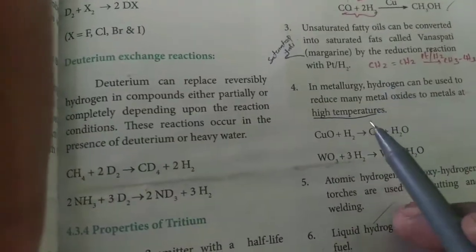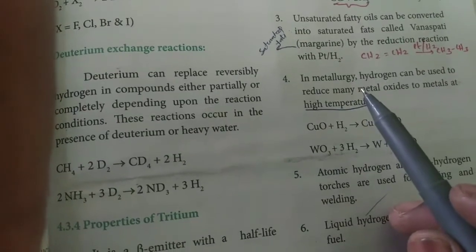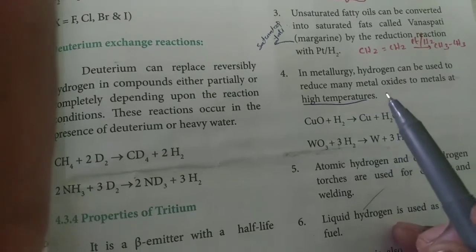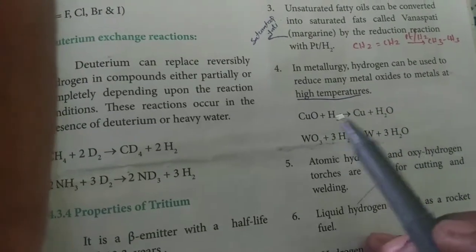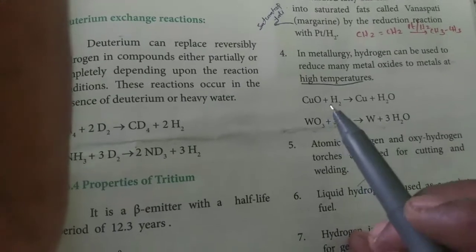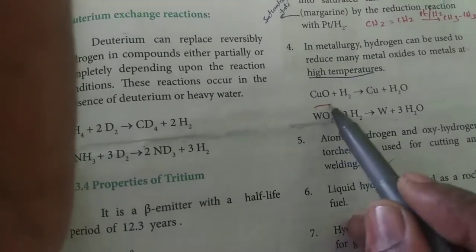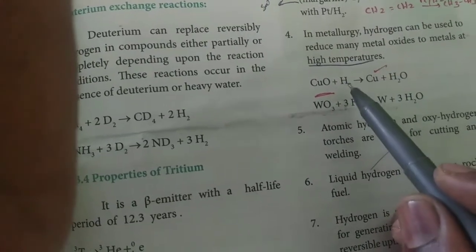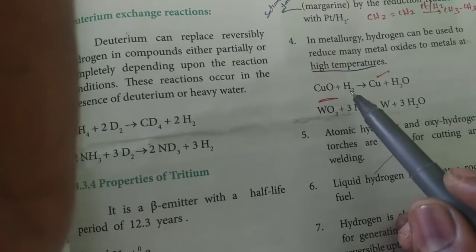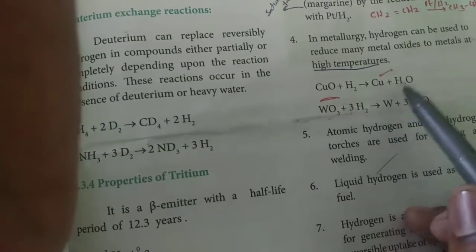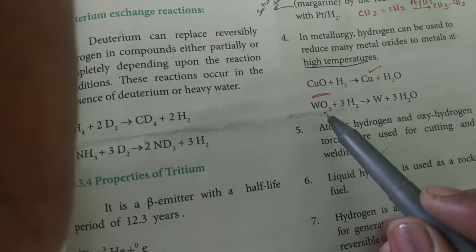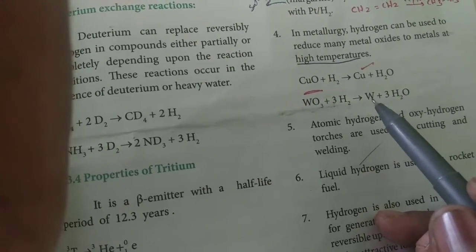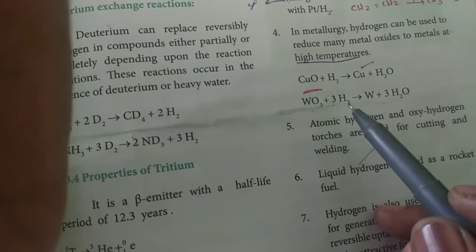The fourth use is in metallurgy. In metallurgy, hydrogen can be used to reduce many metal oxides to metals at high temperature. For example, the metal oxide cupric oxide is converted into copper by using the reducing agent hydrogen. Similarly, tungsten oxide is converted into tungsten by using reducing agent hydrogen.